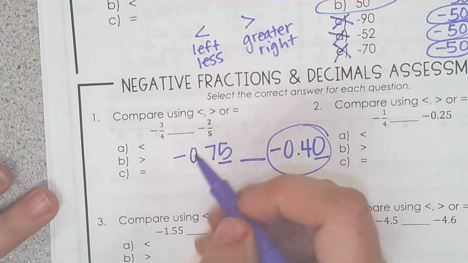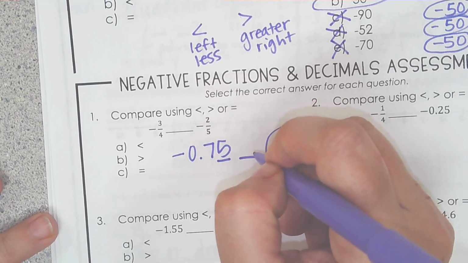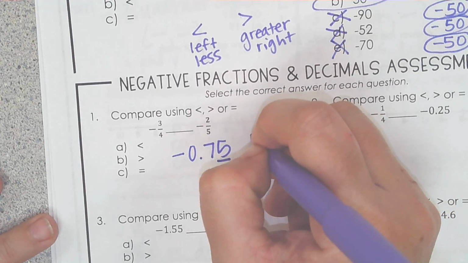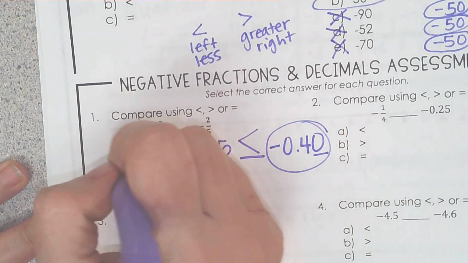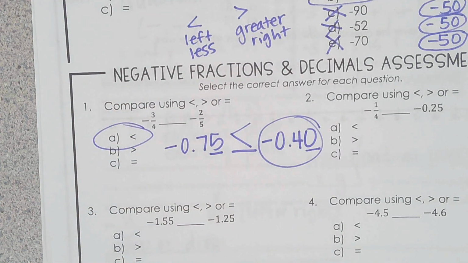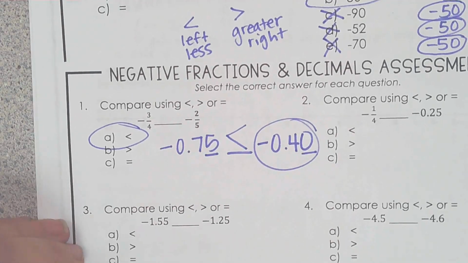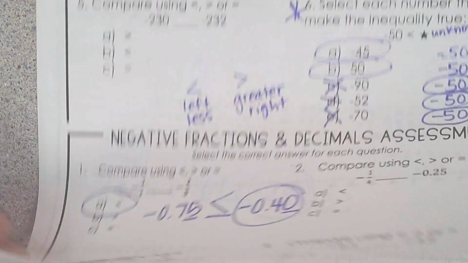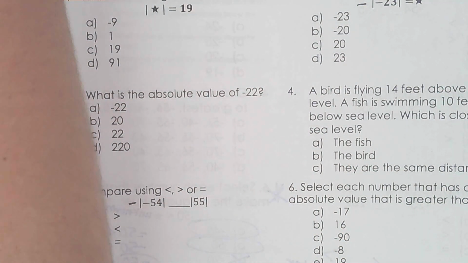So that means negative 0.75, negative 75 hundredths, is less than, because these are negative numbers. So 2, 3, and 4 will be for homework along with the rest of the top. Everybody, let's review absolute value to make sure you understand.